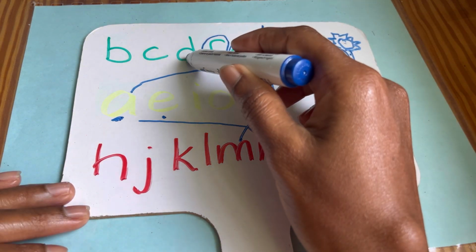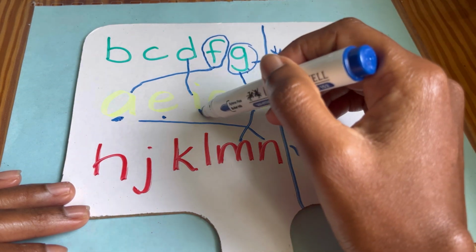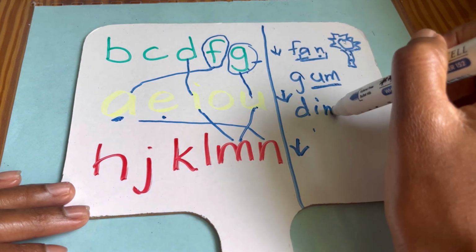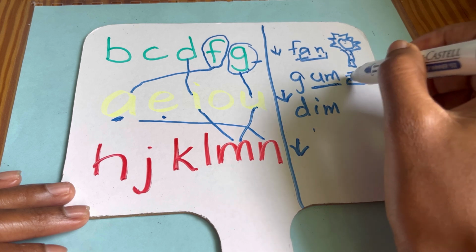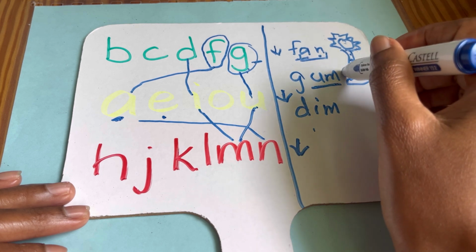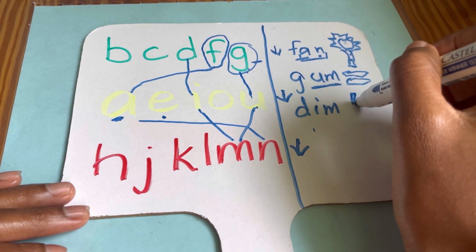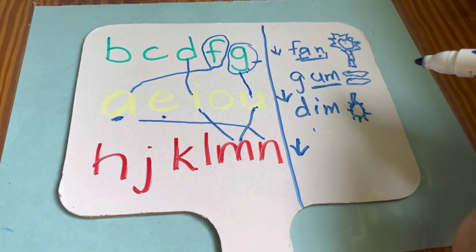Then you can do another one: d, i, m, dim. So here the child can draw the gums around their teeth, and then they can draw a light bulb and show that it is dim. And this activity would help your child in so many ways: vocabulary, sounding words, and all that.